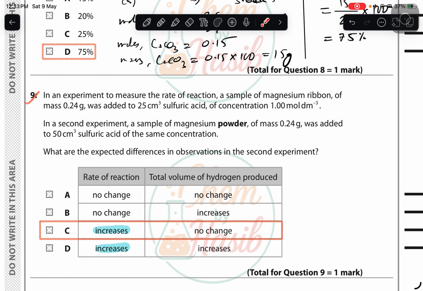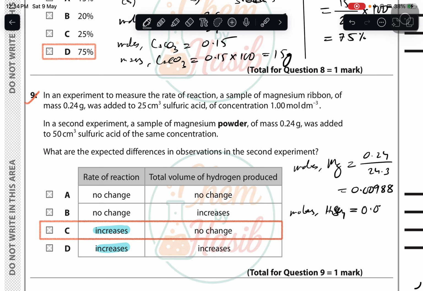For this, you can calculate the number of moles of magnesium and the number of moles of sulfuric acid. So if you calculate the moles of magnesium, it is 0.24 divided by 24.3. So 0.24 divided by 24.3 would be 0.00988. Right, this is the moles of magnesium. Then the moles of sulfuric acid will be equal to 1 multiplied by 25 divided by 1000, which will give you 0.025, right?